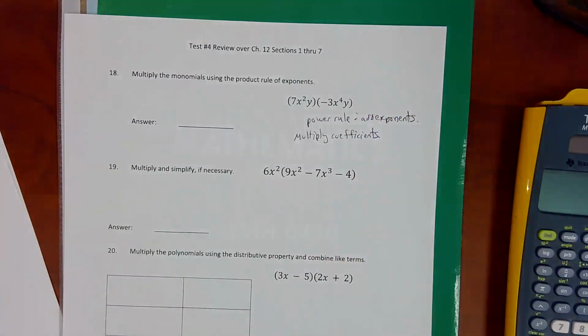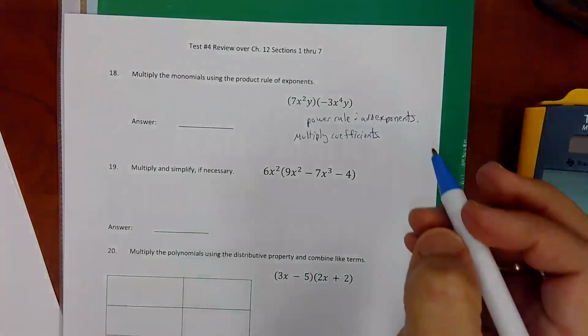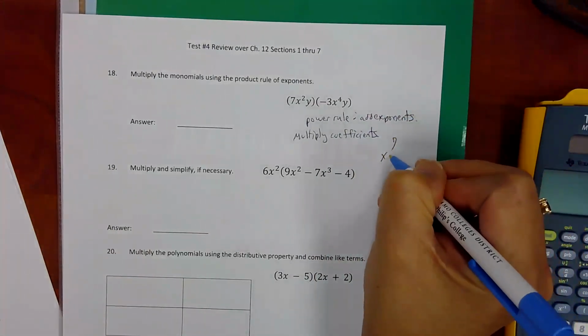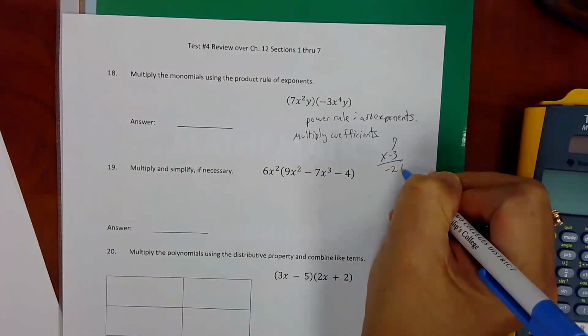So it's a little bit out of order. That really could go into a 12.1. That could have been in the very first part of the test. That really falls into a 12.1, but they kind of have it as a review here, and that's fine. So 7 times -3 is a -21.